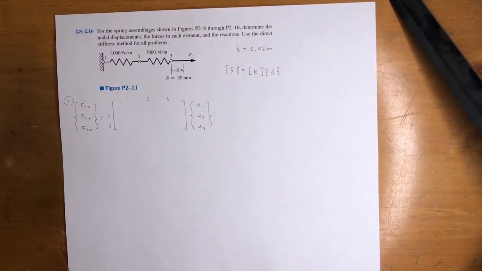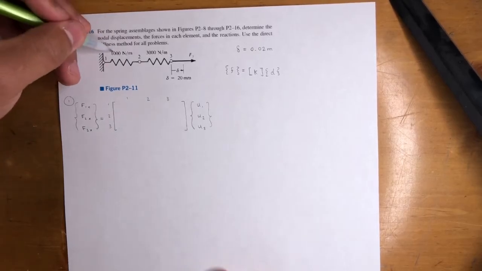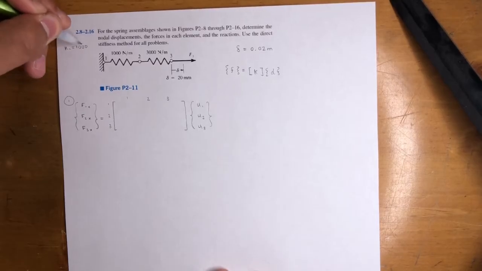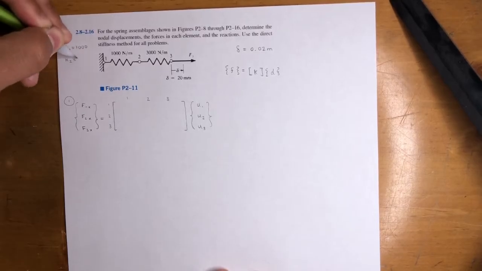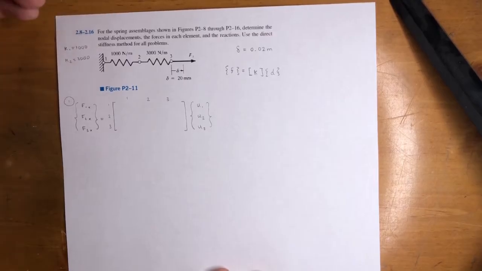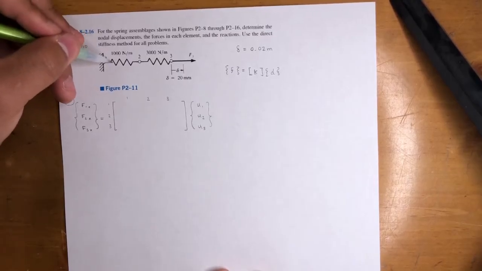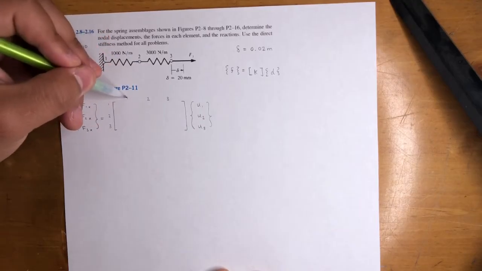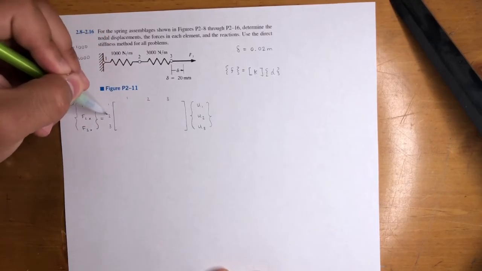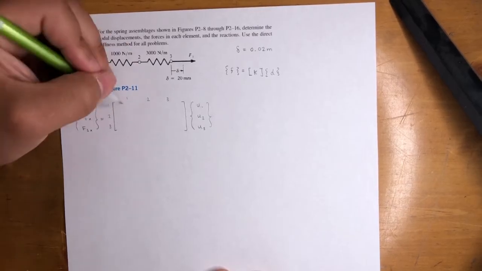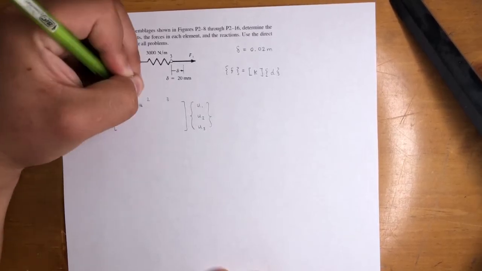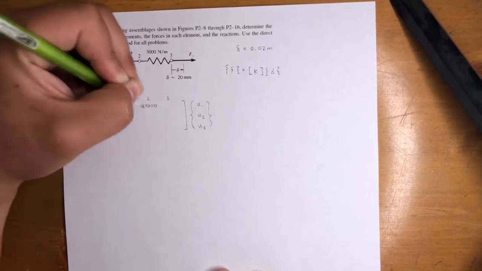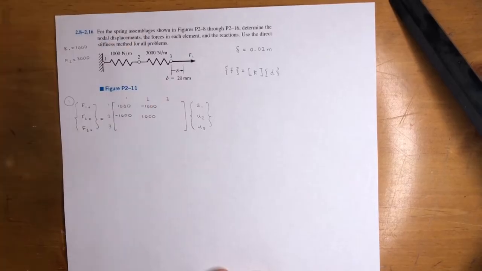Right? So first matrix. This one, K1 is equal to 1,000 newtons per meter, and then K2 is equal to 3,000. So check it out. The first spring is between nodes 1 and 2. So that means here on the matrix, it's between 1 and 2, 1 and 2. So it's 1,000, negative 1,000, negative 1,000, and 1,000.